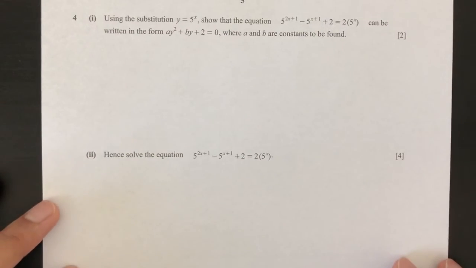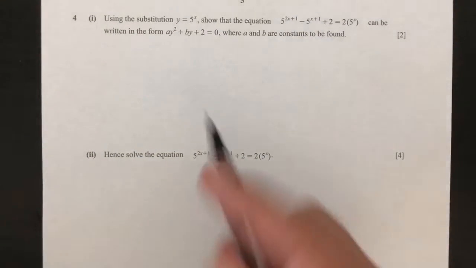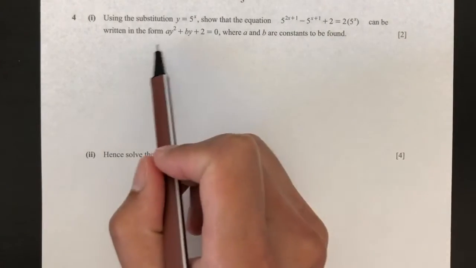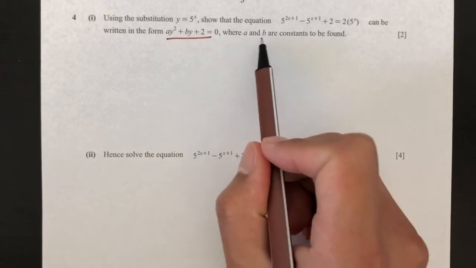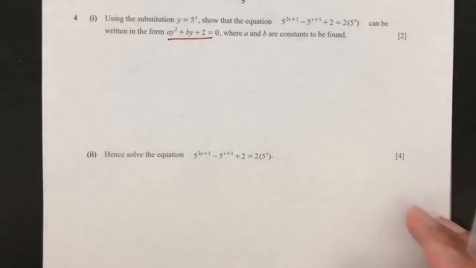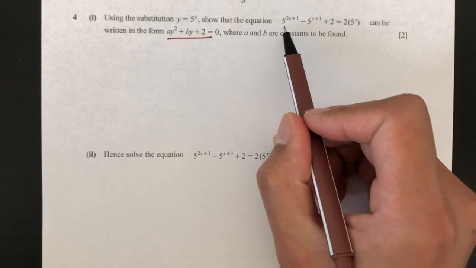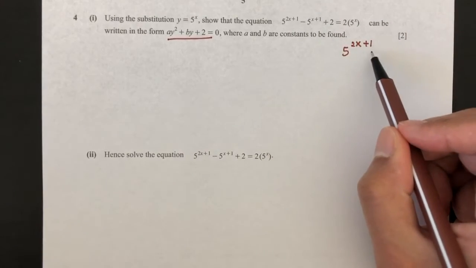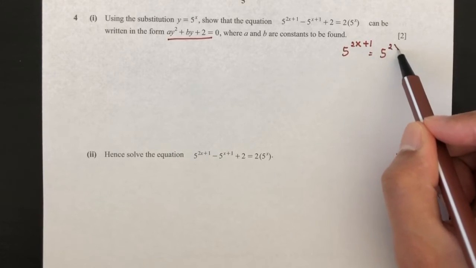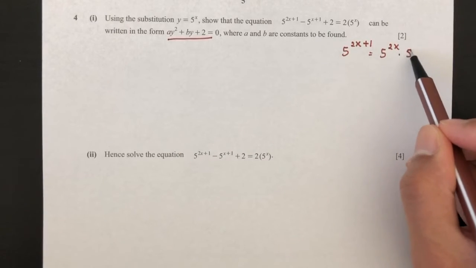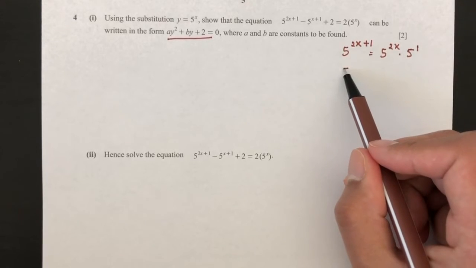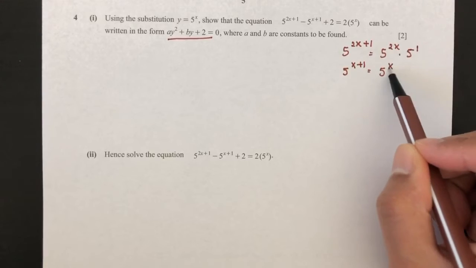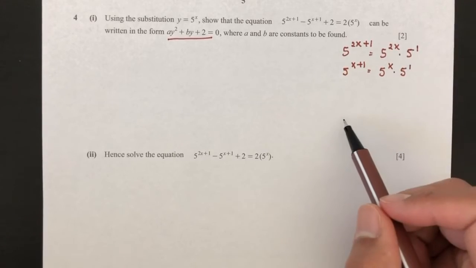Now question number 4, we have, using the substitution y equals 5 power x, show that this equation can be written in this form, where a and b are constants to be found. So let's have a look at what we can do here. So what is 5 power 2x plus 1? It is 5 power 2x multiplied by 5 power 1. Now same thing, what is 5 power x plus 1? It is 5 power x multiplied by 5 power 1.